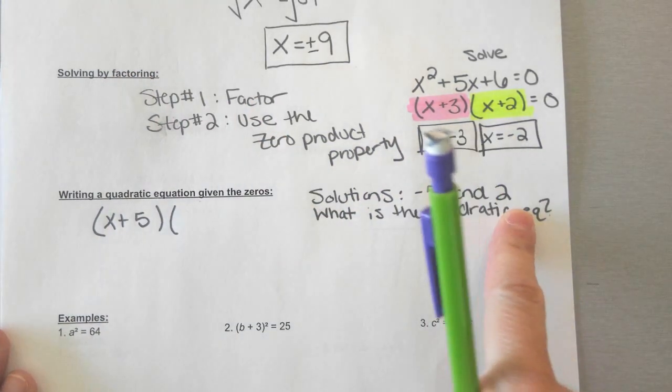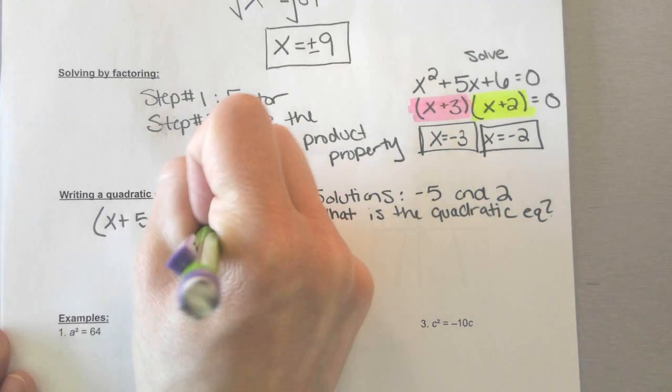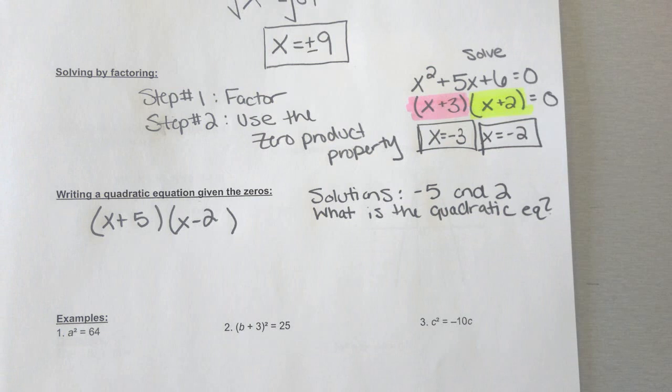If +2 is a solution, what parenthesis would it have come from? X minus 2. And now we're going to FOIL. You get a head start on me and start FOILing.